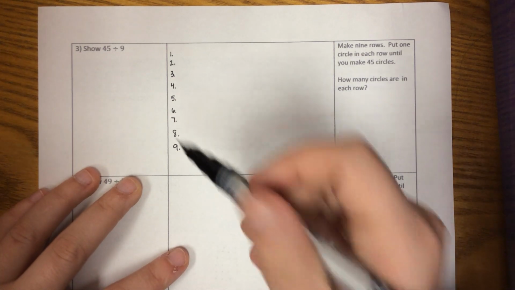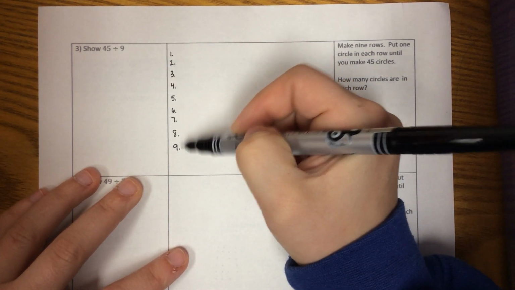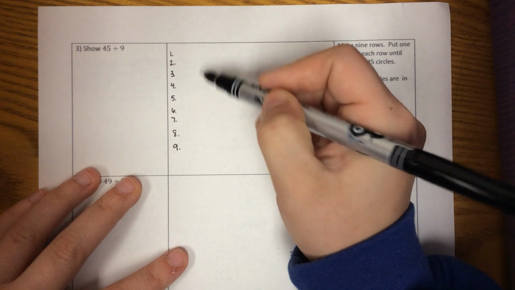So I'm going to count the number of circles, but I'm going to make them down in a row. Once I hit 9, I'm going to restart and make 9 more.